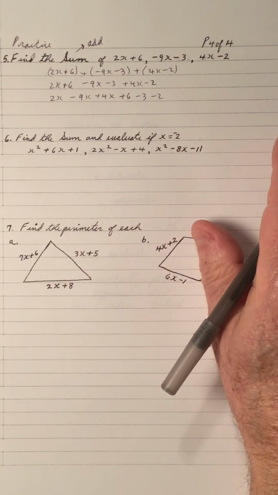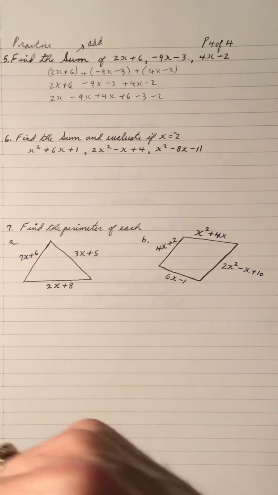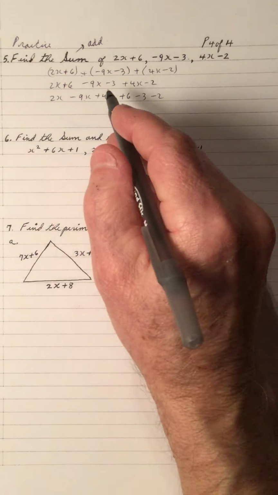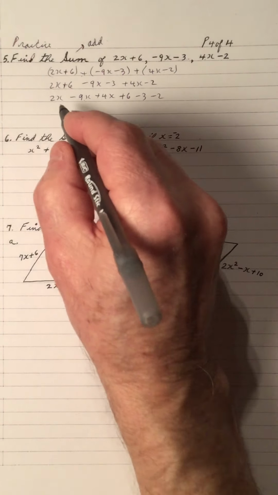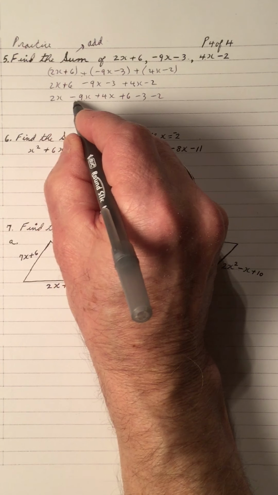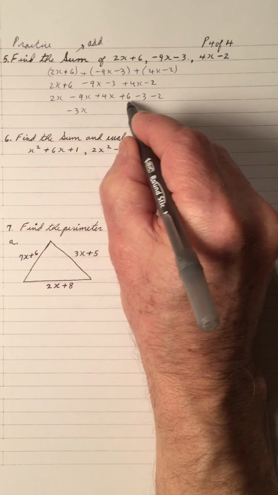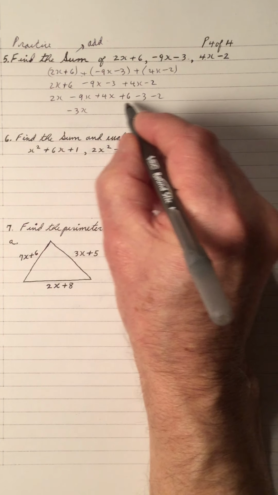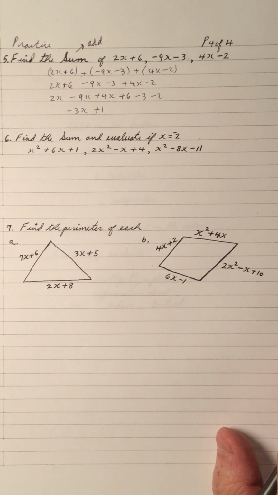You got to be very careful writing these down because you could make a mistake and you would get the wrong answer to that mistake. So be careful. So that's a plus 6. And add these up. 2 subtract 9, negative 7 plus 4 is negative 3. And 6 subtract 3, subtract 2 is plus 1. So just be careful when you're adding these.